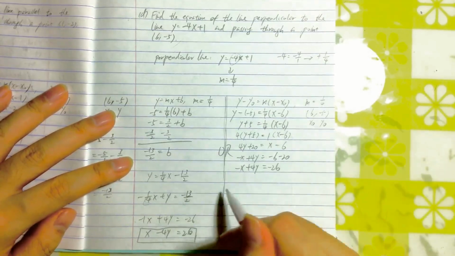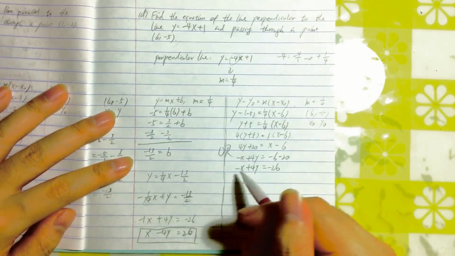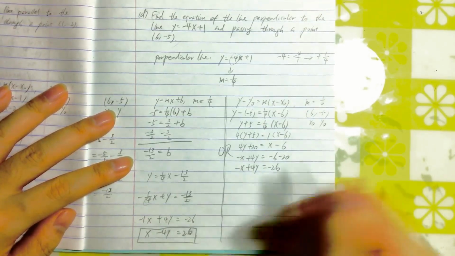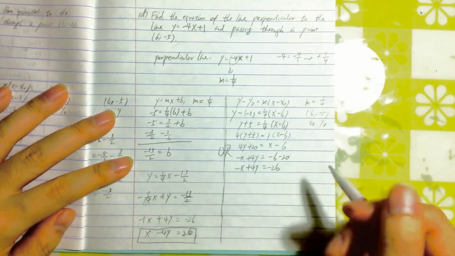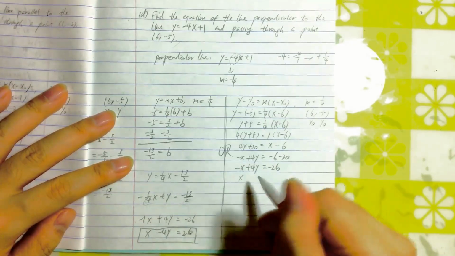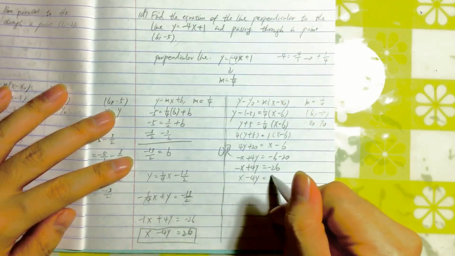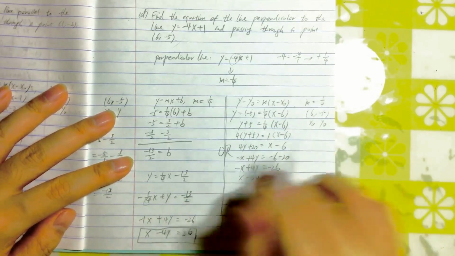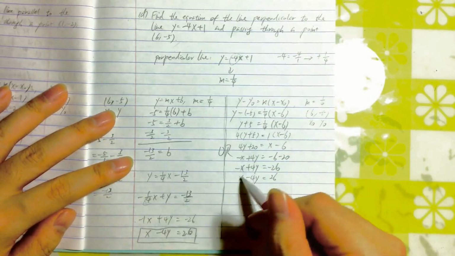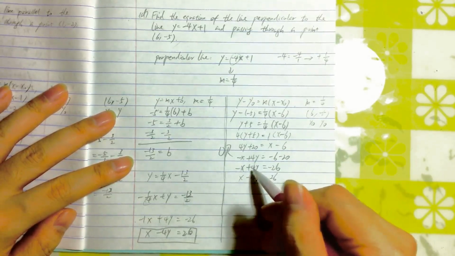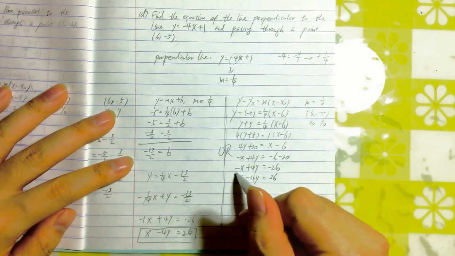For the final answer, we try to make the first term positive. So I can multiply both sides by negative 1. When I multiply both sides by negative 1, the sign for every term will be switched. So negative x becomes positive x. Positive 4y becomes negative 4y. Negative 26 becomes positive 26. That's the equation of the line in the standard form.